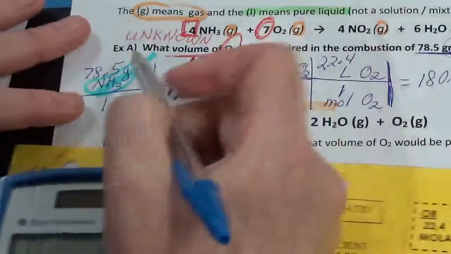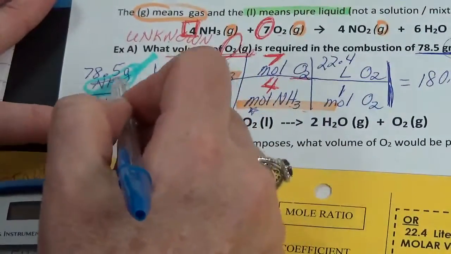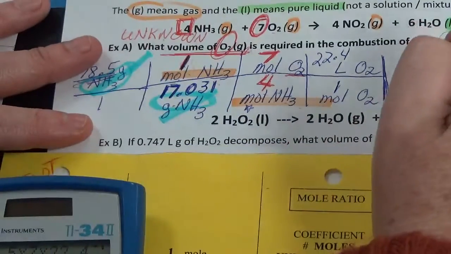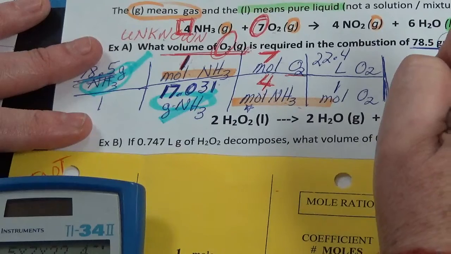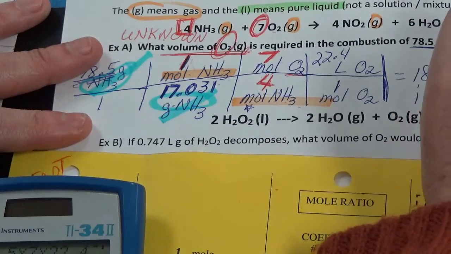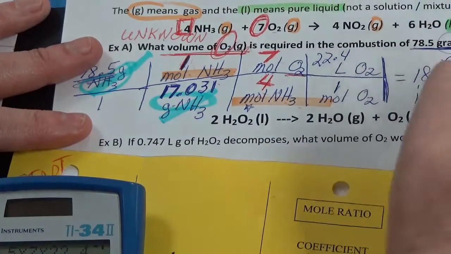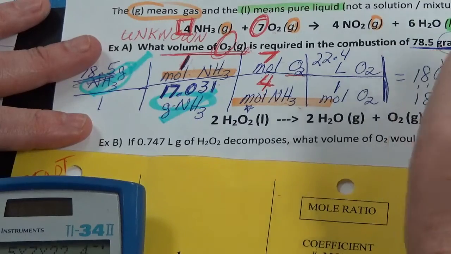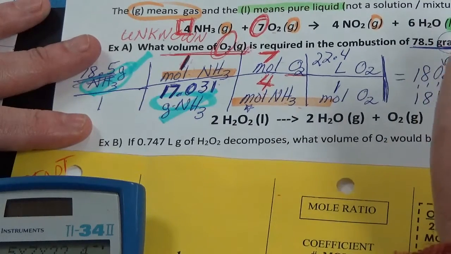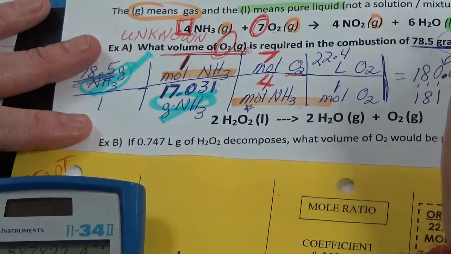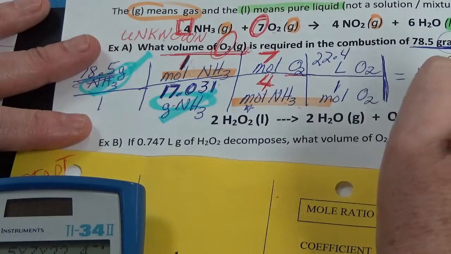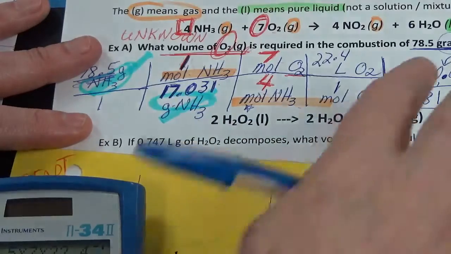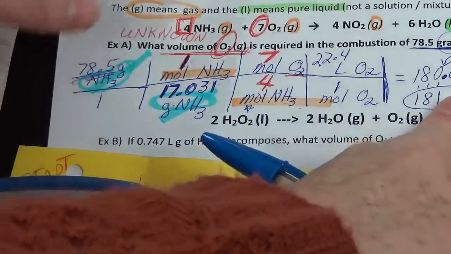Now, in my question, I only have 3 significant figures. So I'm only going to keep 3. 1, 2, 3. That means 180, but look, the 0 is followed by a 6, and that makes it turn into a 1. So that's how many liters of oxygen I have in this answer. 181 liters of oxygen is my answer. And use a capital L for liters.